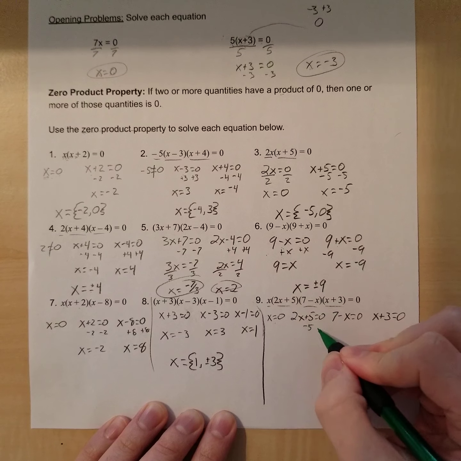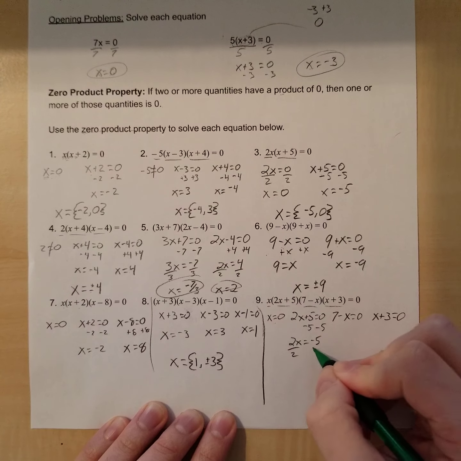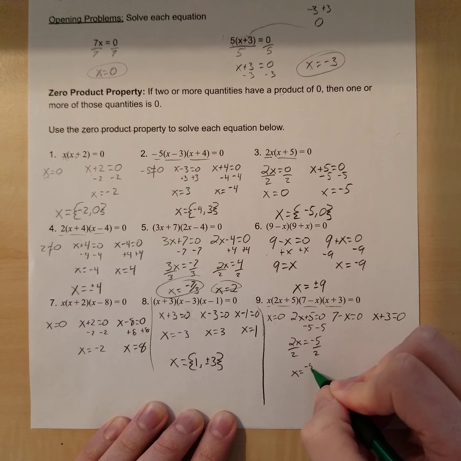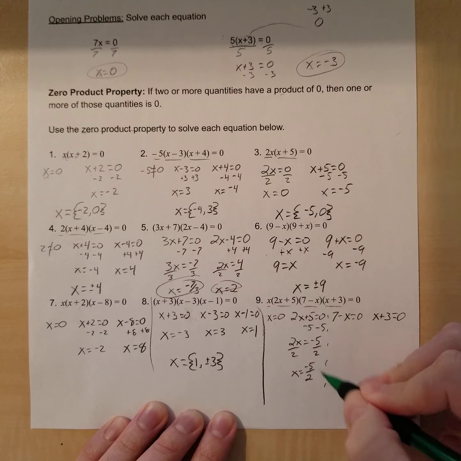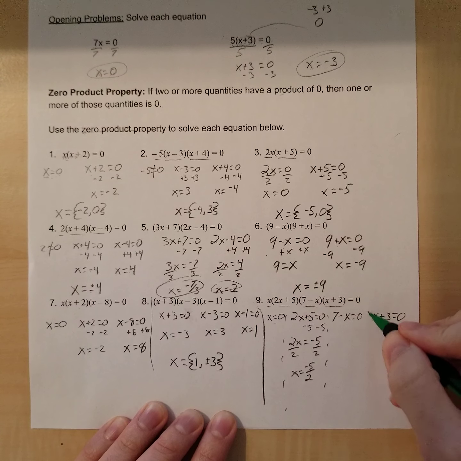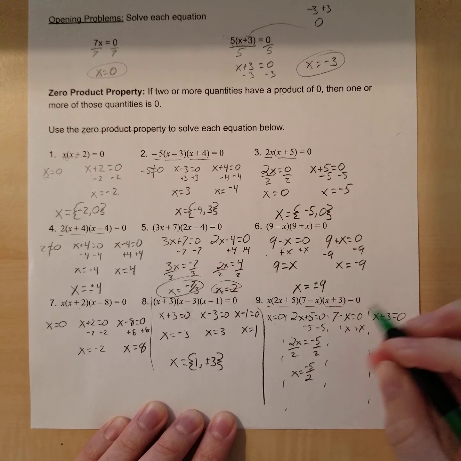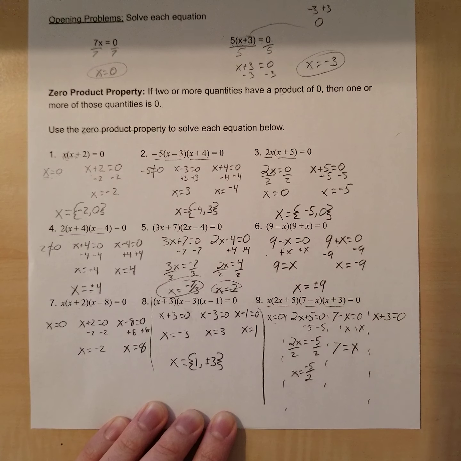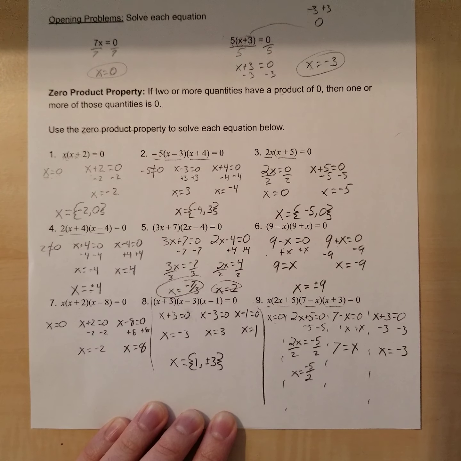Here we can subtract 5 first, and then divide by 2. And I'll leave that as negative 5 over 2. Here I can add x to both sides, and we'll have x is equal to 7. Over here I can subtract 3 from both sides, and x is equal to negative 3.